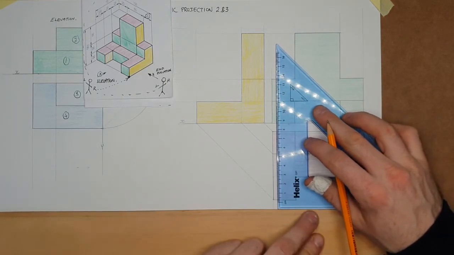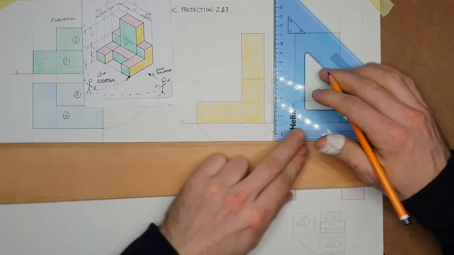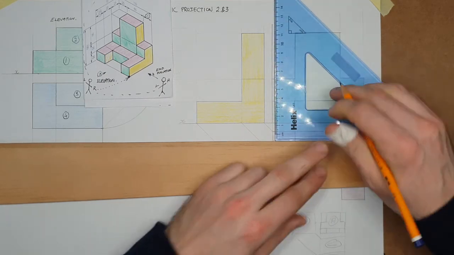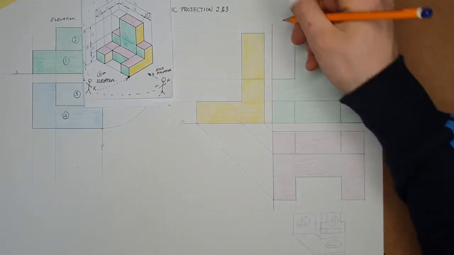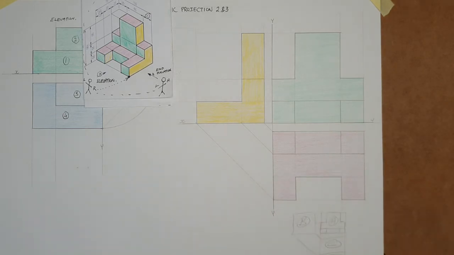And of course the YY line as well. And this is nice just to have them in when we're still getting used to the topic. It's nice to add those lines in. We start to see where the different views are and how they would be linked.